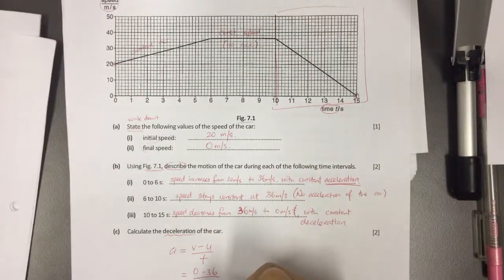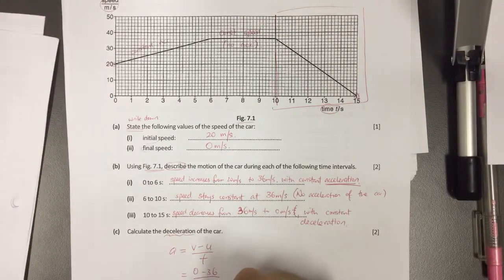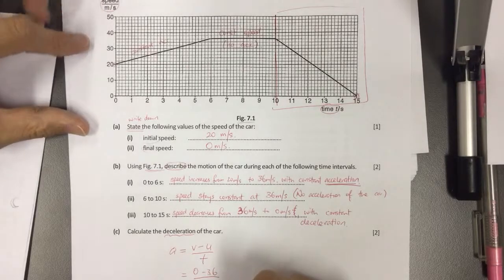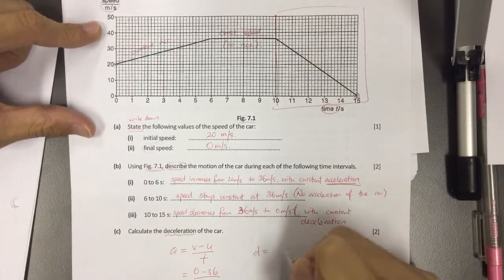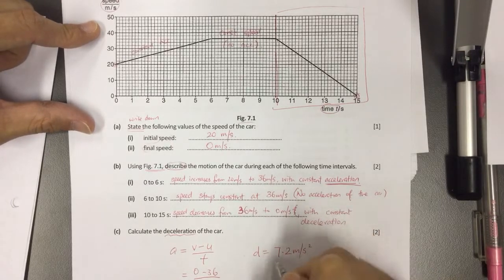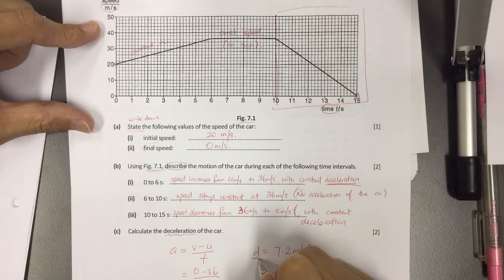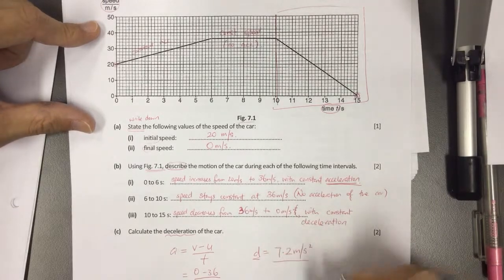So when we take the calculator and divide this, we get negative 7.2 meters per second squared. But because they're asking for deceleration, one more step, just convert it. When we say deceleration, we are already telling you that it's slowing down, so the negative sign is no longer required.